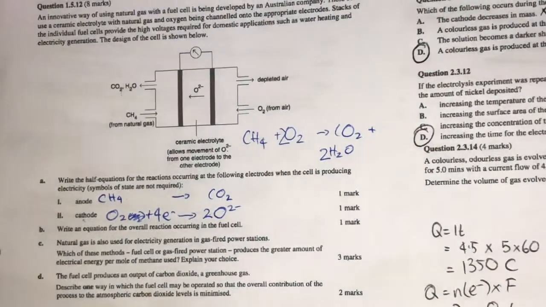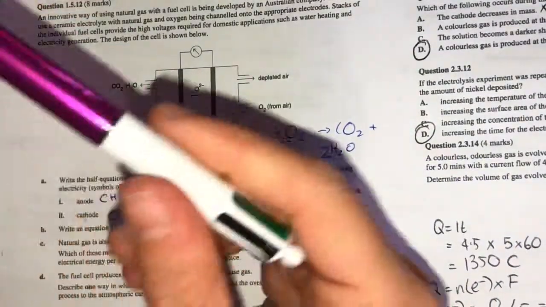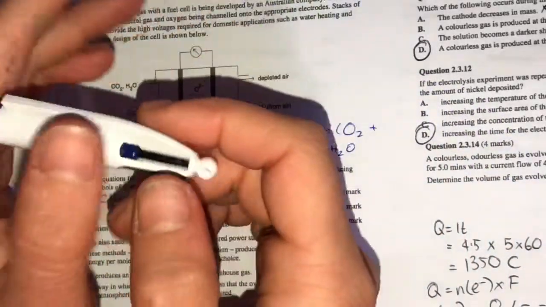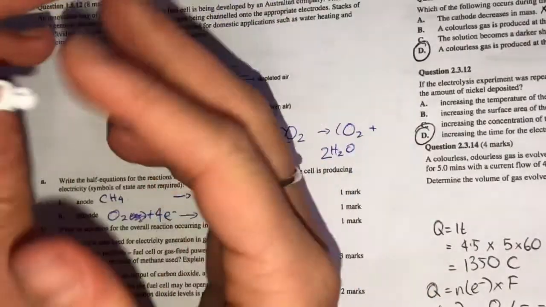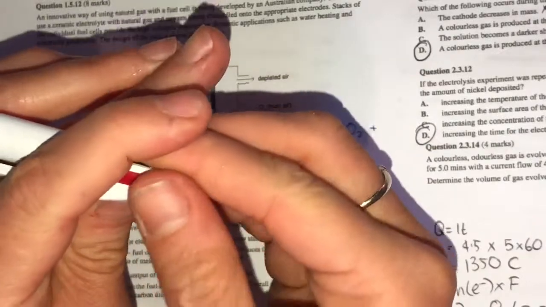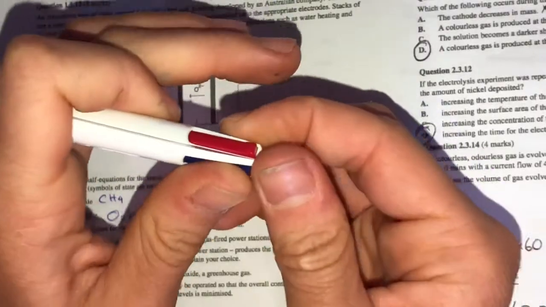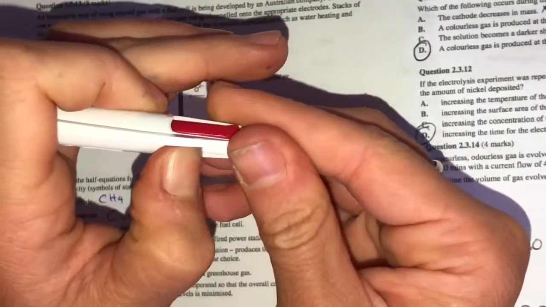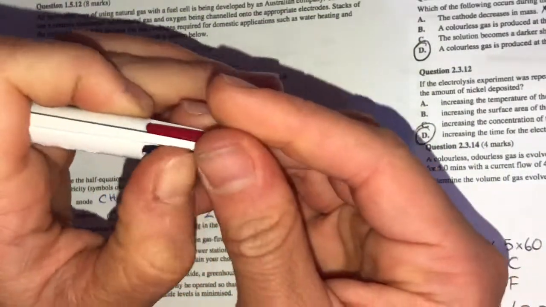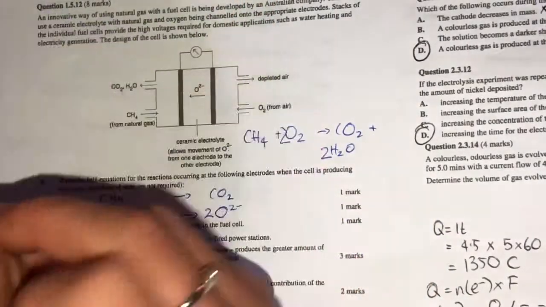Because fuel cells only have one energy transformation as opposed to many energy transformations in a power station, like a natural gas power station, you would get energy losses at each stage of the natural gas power station that you wouldn't actually get in a fuel cell. So because of the higher efficiency, you would actually get more energy per mole of the fuel.